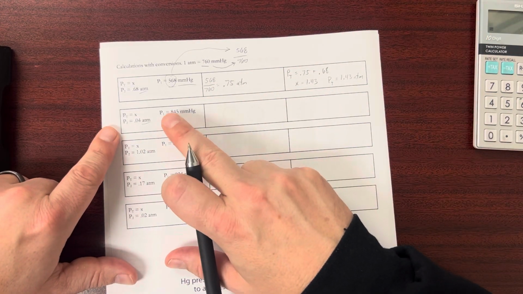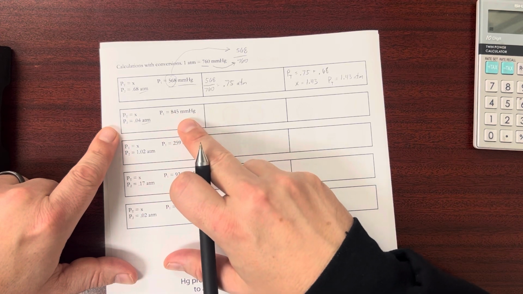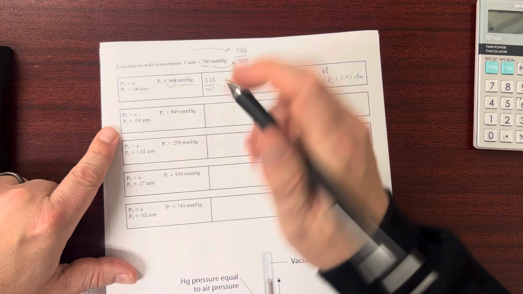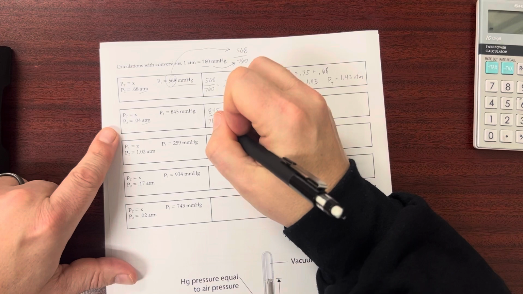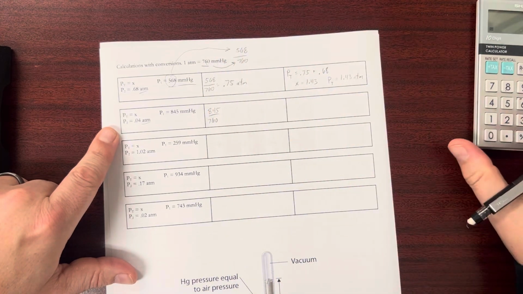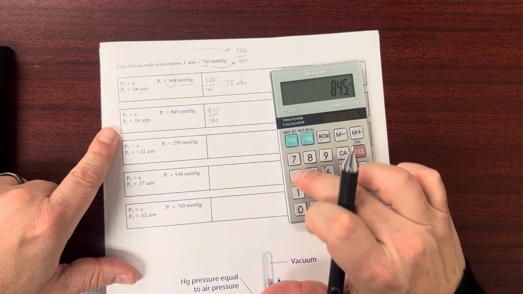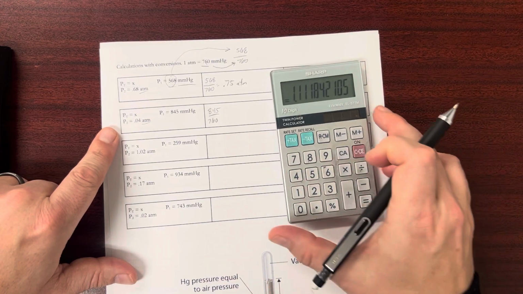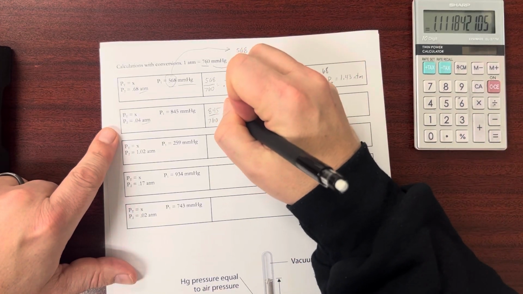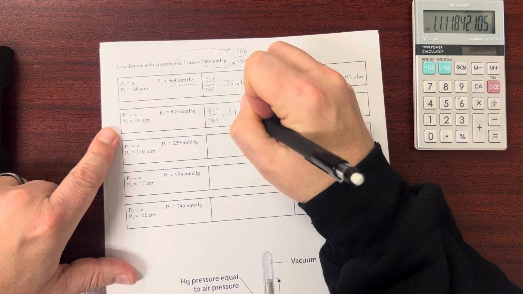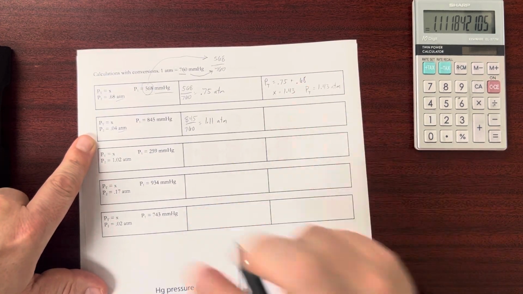Now, for instance, remember we're going to take this given air pressure in millimeters of mercury and divide it by 760, which is our conversion factor. If I do that, I'm going to get 1.111, so we're going to round that to 1.11 atmospheres. Now go ahead and figure the rest out over here just like we did up there. All right, thank you very much.